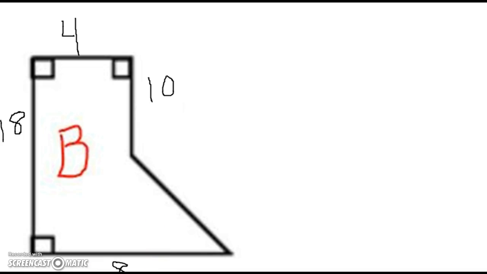All right, let's try another one here and see if we can figure out the other shape. So B was a shape that looked like this with different measurements. And let's go ahead and decompose this into a rectangle and a triangle. Can we do that right there? Let's see if we can figure that out. So for the rectangle, we've got 18 and 4 as our length times our width. So we've got the area equals 18 times 4. So that's length times width there.